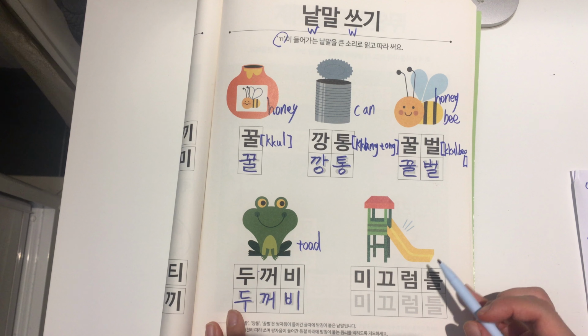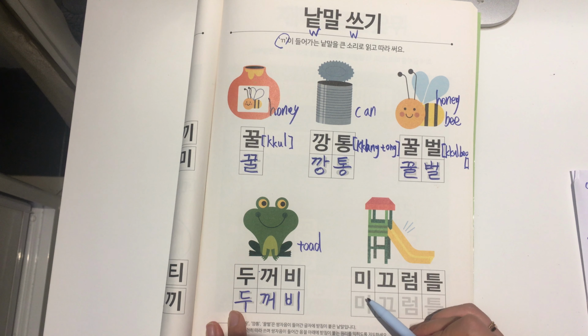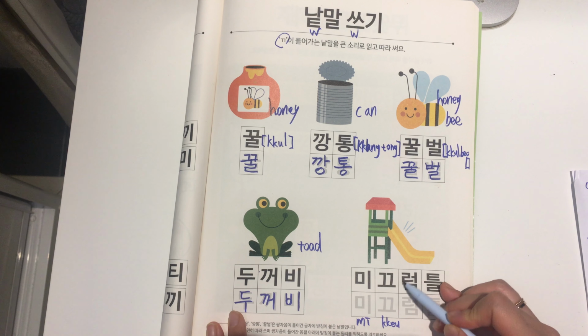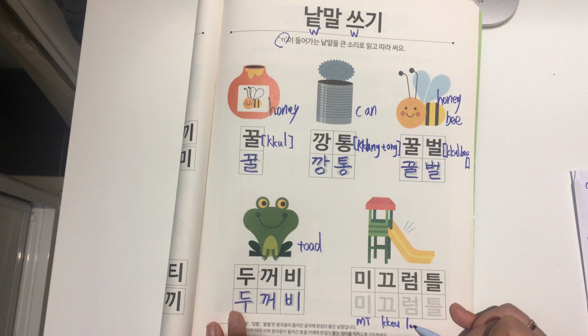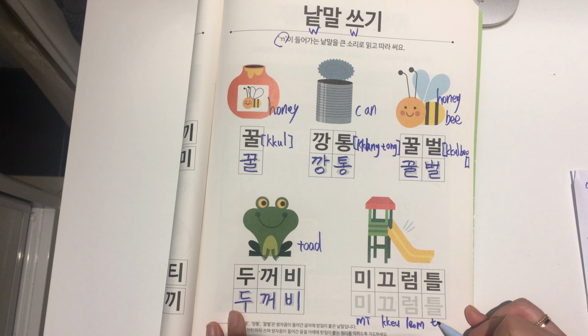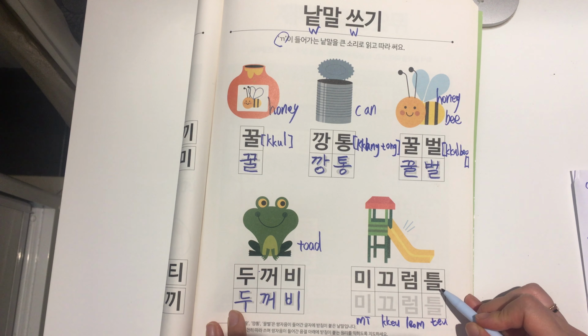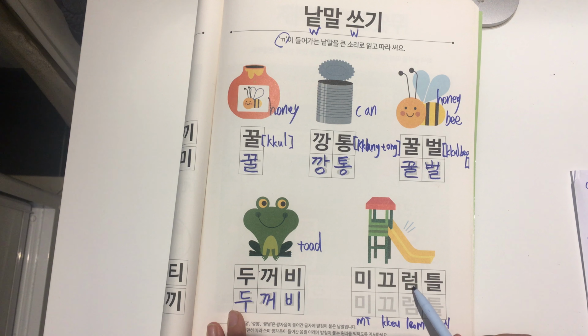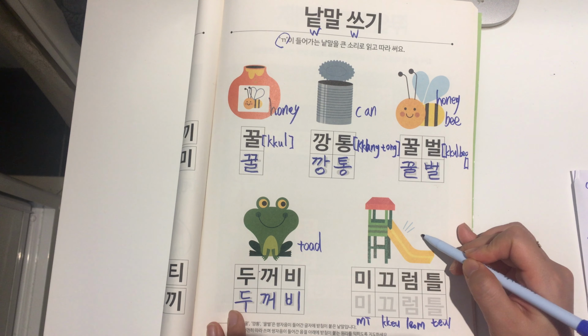And last one. Here is 미음 plus E is B, and 쌍기역 is double K, and 으 is EU. 끄. And 리을 plus 어 plus ending consonant 미음 is M, and 티읕 plus 으, and ending consonant 리을 is L. So this is 미끄럼틀. 미끄럼틀 is slide.